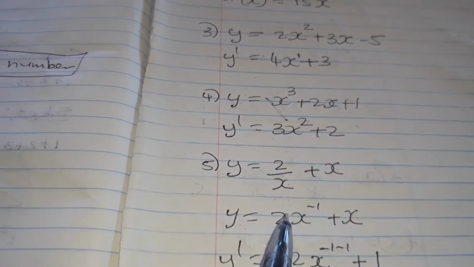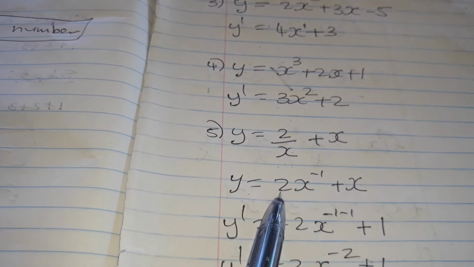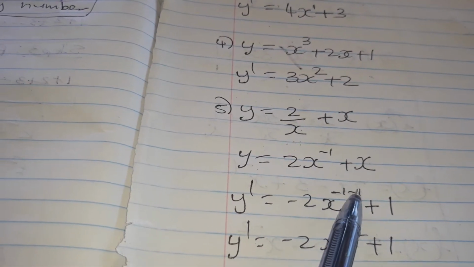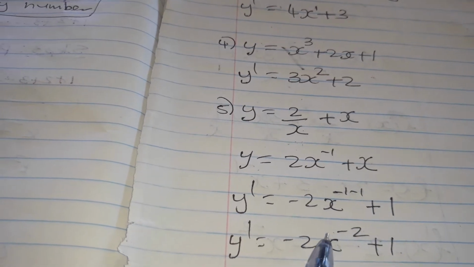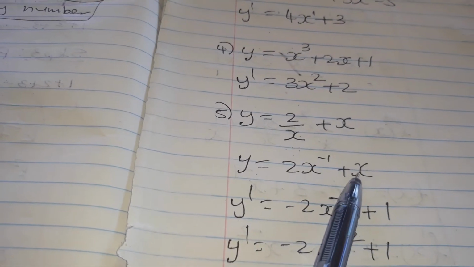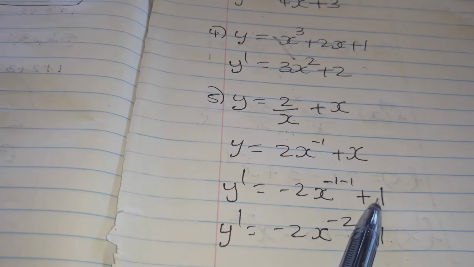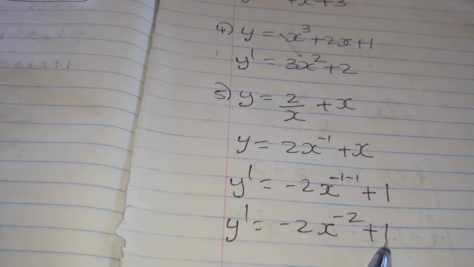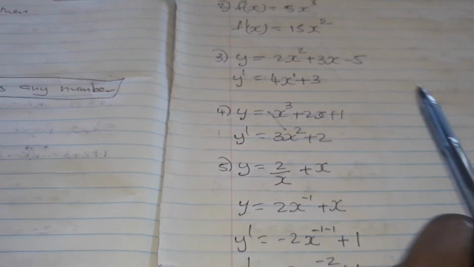Again, the power will go and multiply in the front. 2 times negative 1 is negative 2, and I'll subtract 1 from the power. So negative 1 minus 1, I'll have negative 2. And this x will be differentiated to 1. You can see that. Right? Okay. Let's go on to another example.